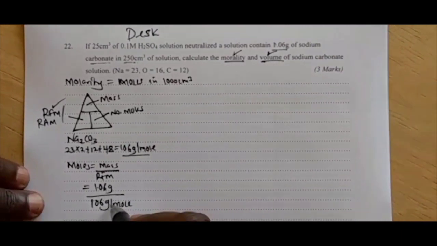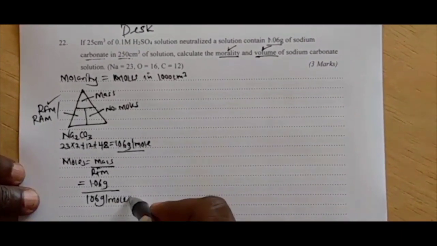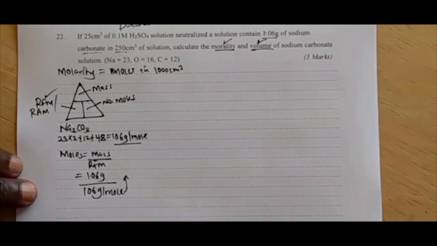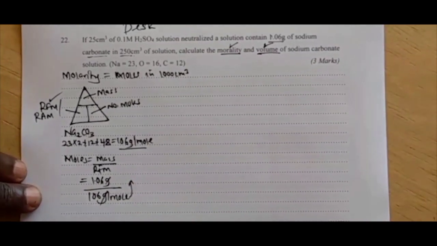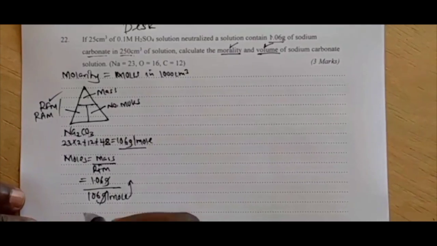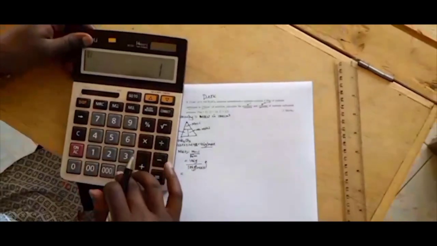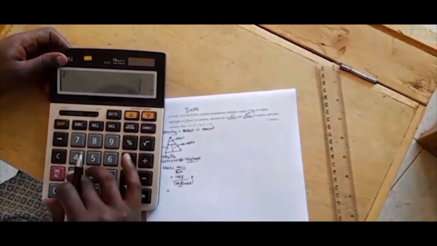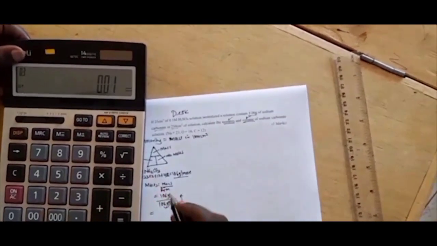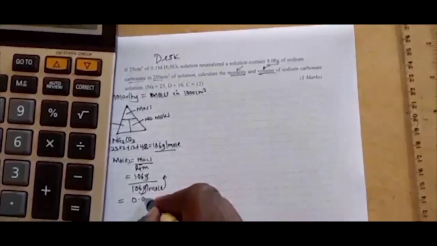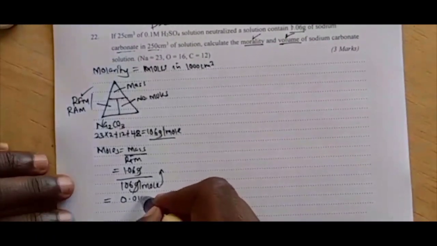The gram will cancel, the answer is in moles. Using our calculator, 1.06 divided by 106, that will be 0.01 moles.